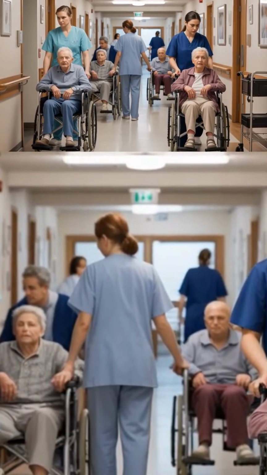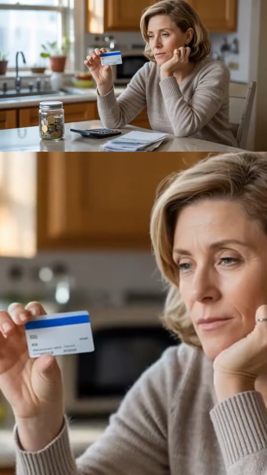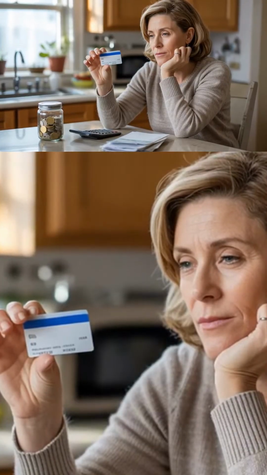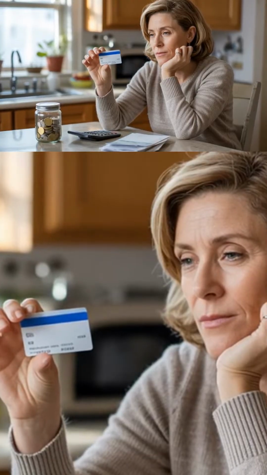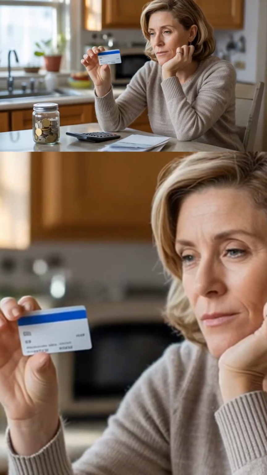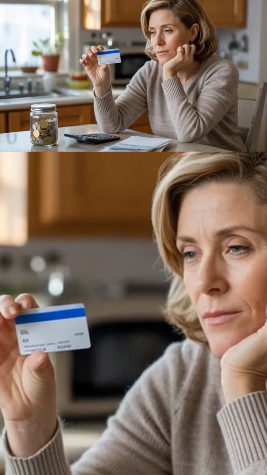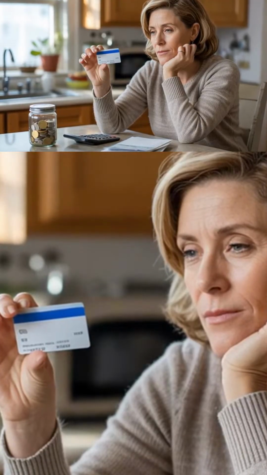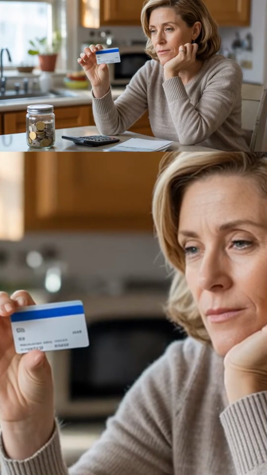These numbers aren't theoretical. They're the financial reality facing 1.3 million Americans currently living in nursing homes, with 10,000 baby boomers turning 65 every single day. Medicare, the program most people assume will cover their long-term care, provides virtually no help. It covers skilled nursing care for a maximum of 100 days, and only if you meet strict criteria about being hospitalized first and requiring skilled medical care, not just custodial care.